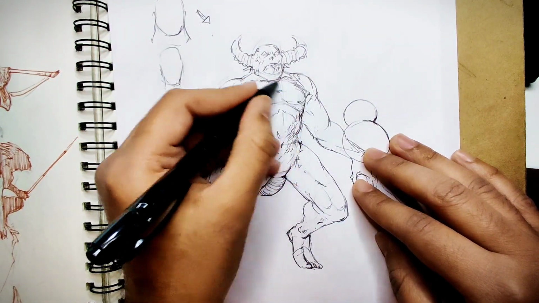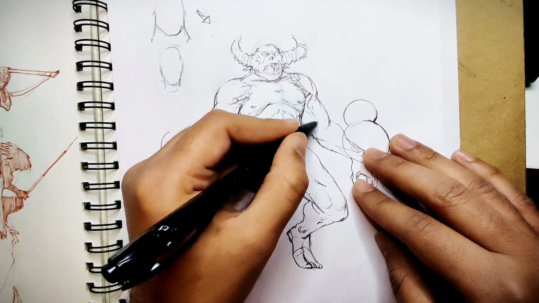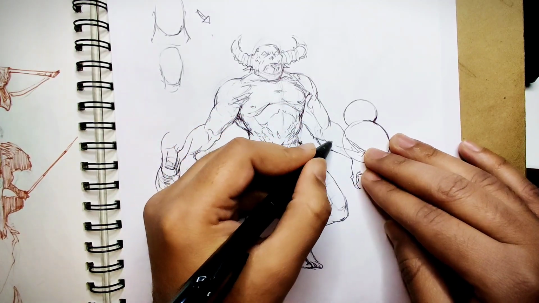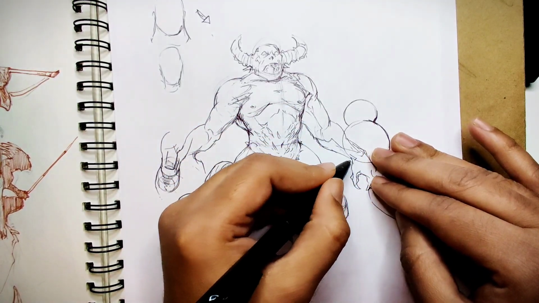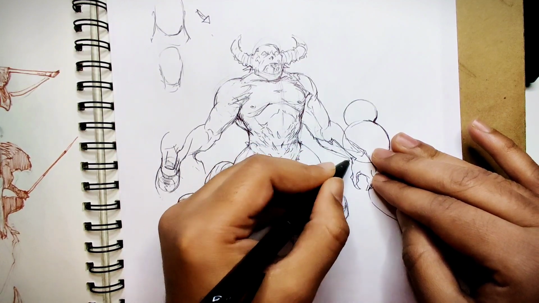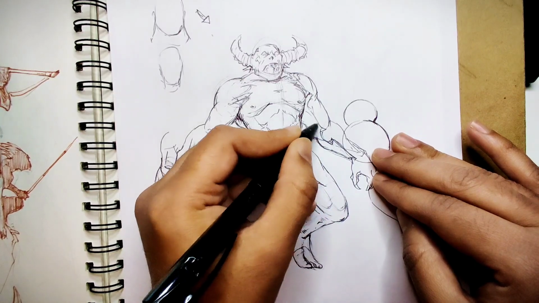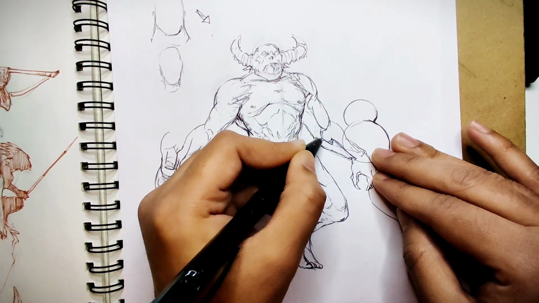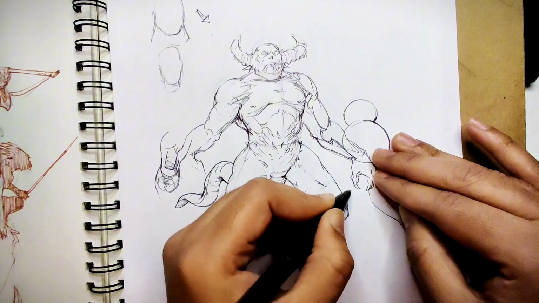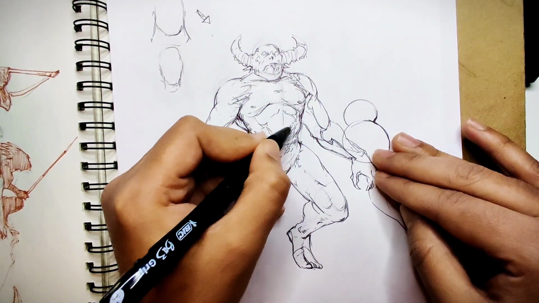If this form of torso is going to cast a shadow on this arm, it's going to create some nice shadow shapes, and you can play with those shapes as well. And it's also going to be bent or turned around according to the form, like this one.